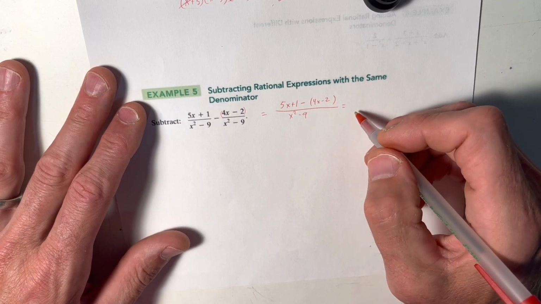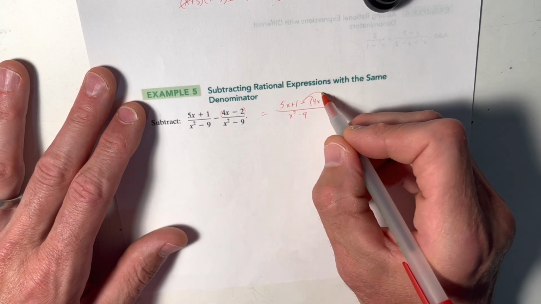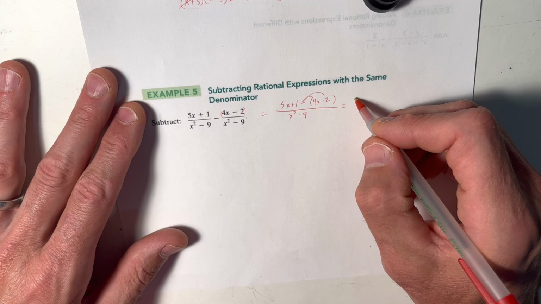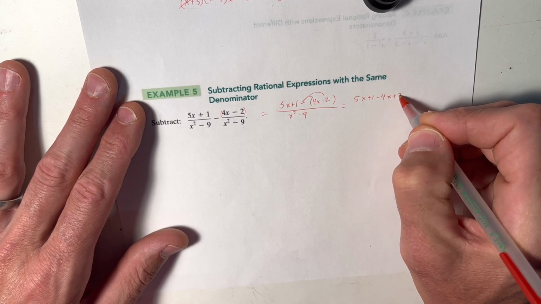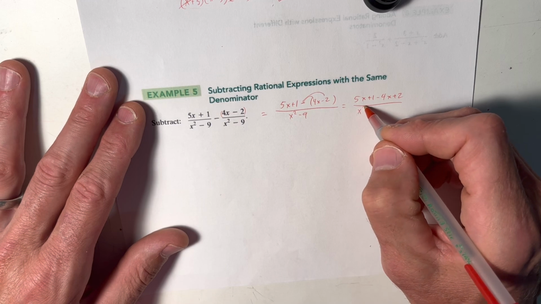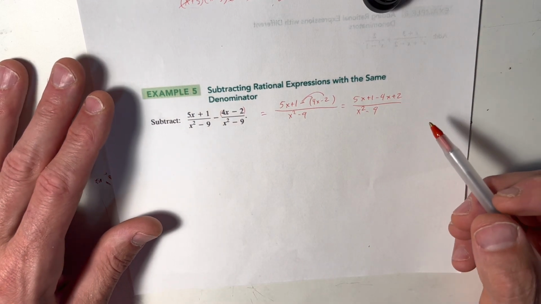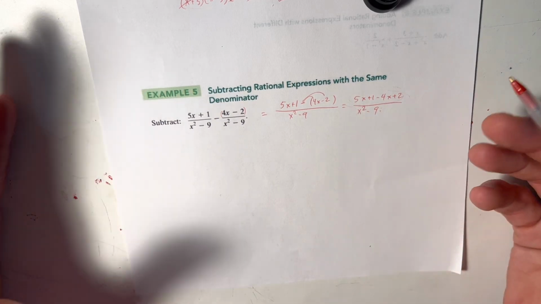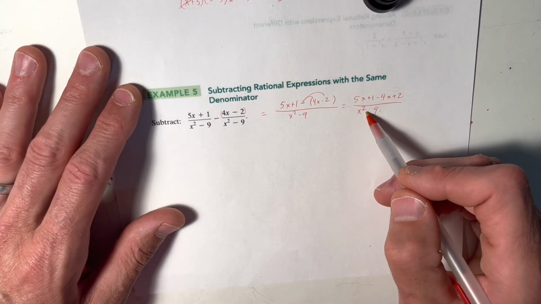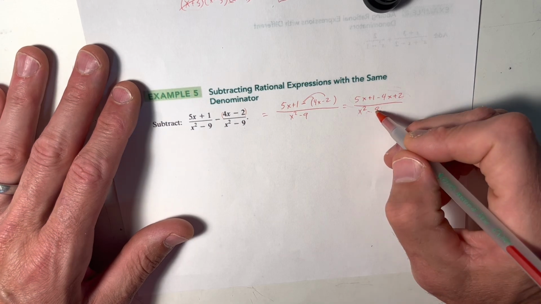All right, so what this is going to equal, now this negative sign is going to get distributed in there and change the signs of both of those. So 5x plus 1 minus 4x plus 2 divided by x squared minus 9. Now, I'm not going to factor this yet because I don't know what's going to happen up top. I might need to factor this to be able to reduce, but I'm not sure what's going to happen yet, so I'm not going to bother messing with that.